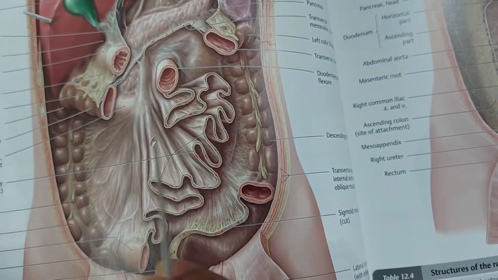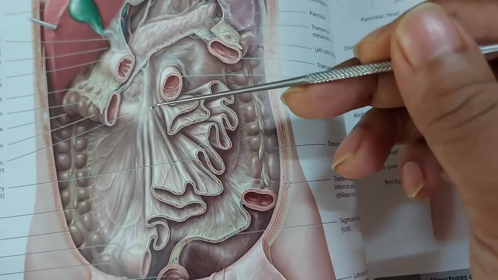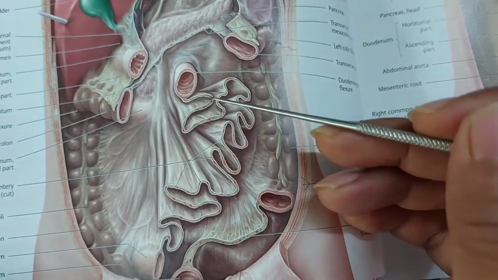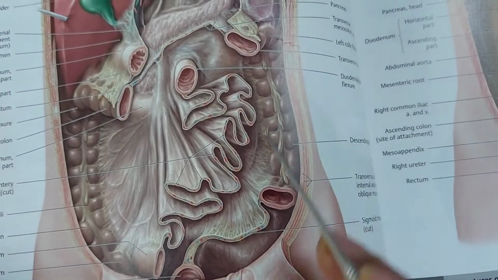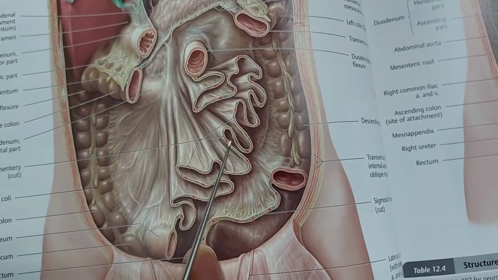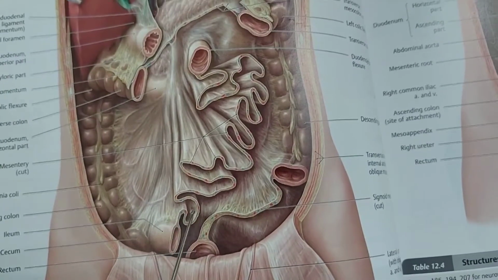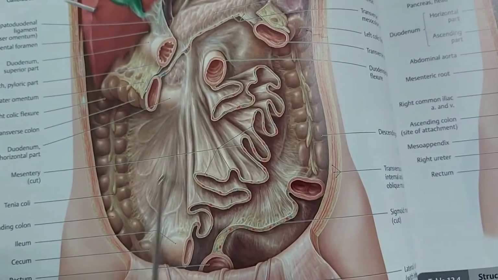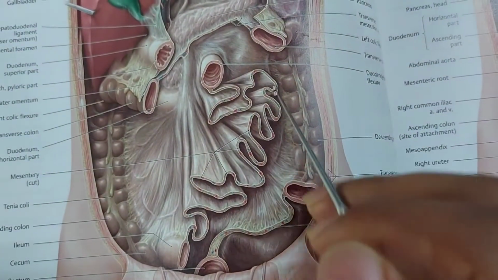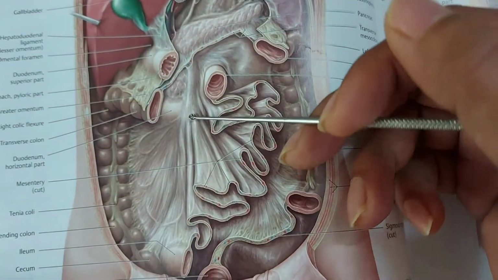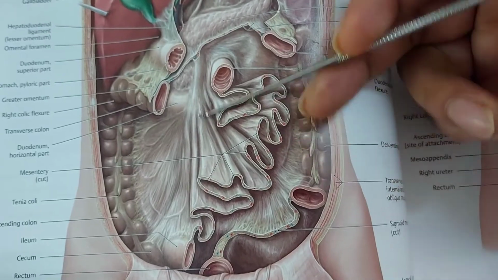So what is the root? In the mesentery we can name the borders. This is the border that is attached with the posterior abdominal wall, and this is the border that is attached with the gut. This attached border is known as the root, and the border that is attached with the gut is known as the free border. The length of the attached border or root is 15 centimeters, and the length of the free border is about 6 meters, and it is about 20 centimeters in its breadth.